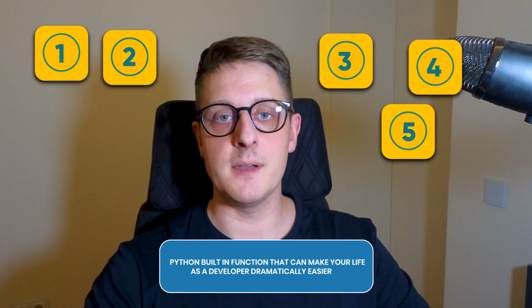So let's get started. Let's talk about enumerate, a Python built-in function that simplifies looping with counters. If you have ever needed to loop through a list while keeping track of the index of each element, enumerate is for you. So traditionally, you might have used a for loop with the indexed count.